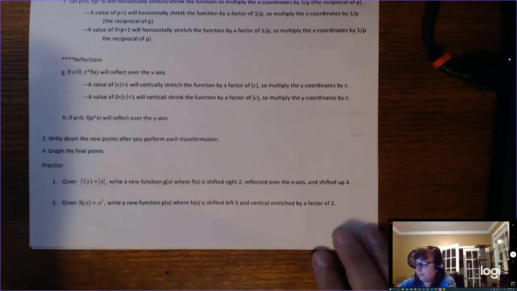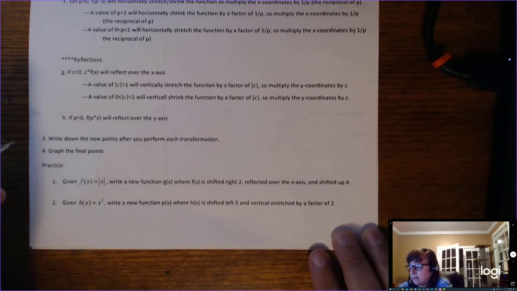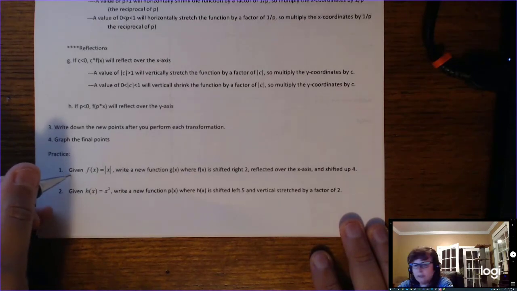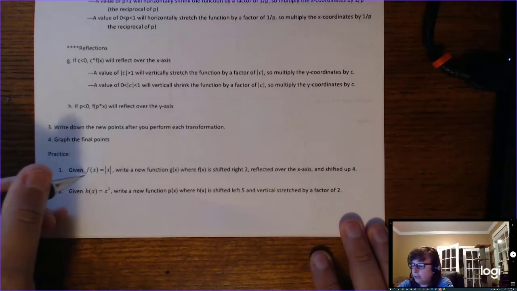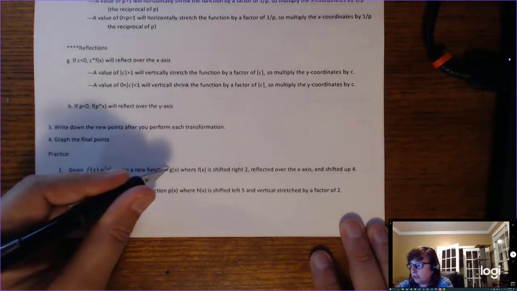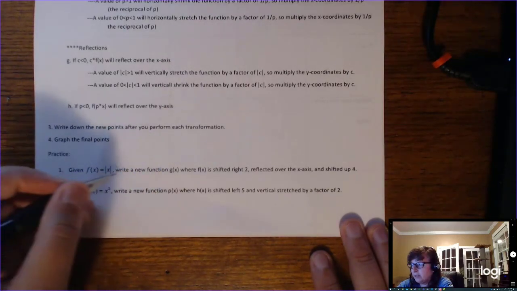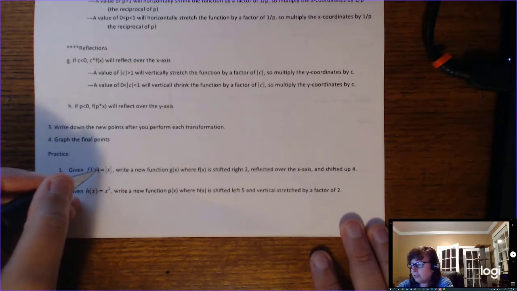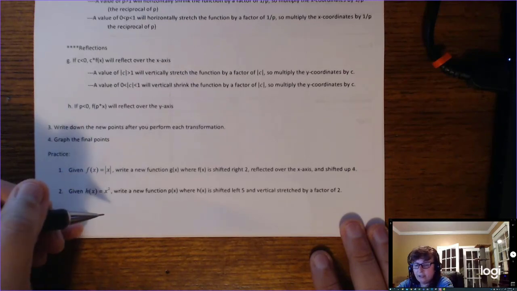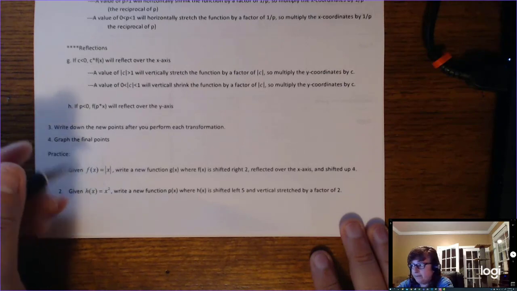So let's take a few minutes to practice this. Down here at the bottom, if you had this question, could you get it right? If you're given f of x equals the absolute value of x, can you write a new function, call it g of x, where this parent function f of x is shifted right 2, reflected over the x-axis, and shifted up 4? Okay, try that.